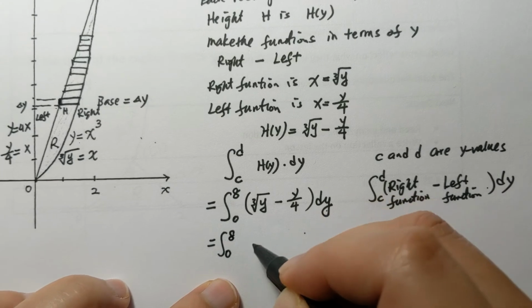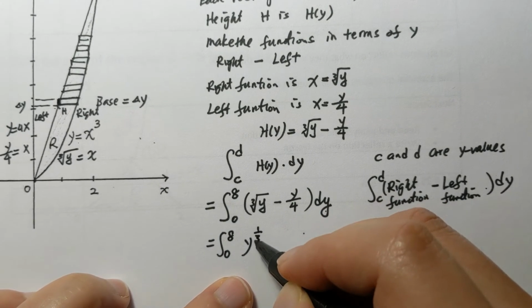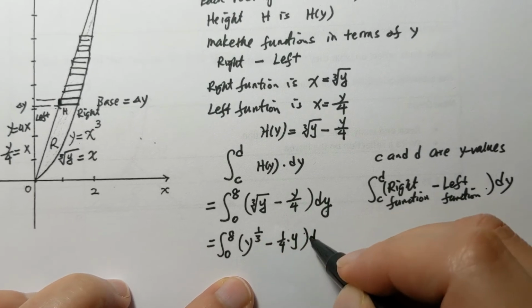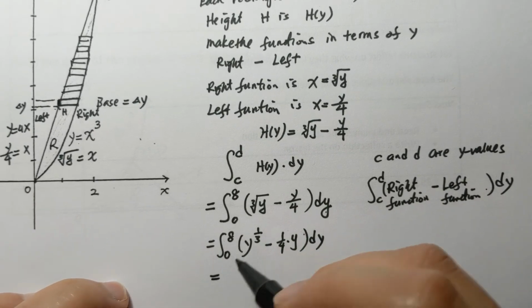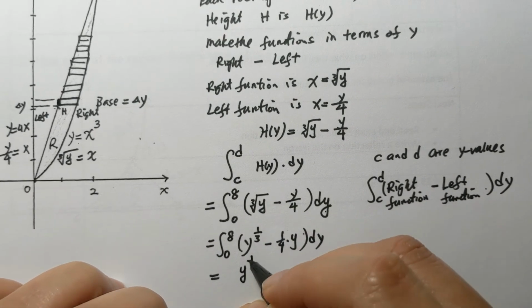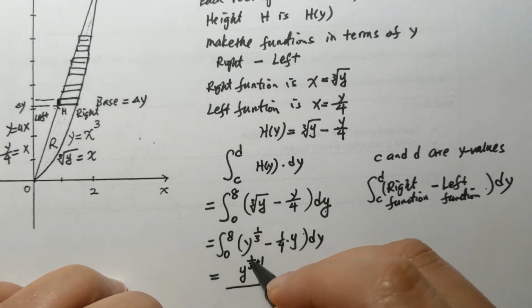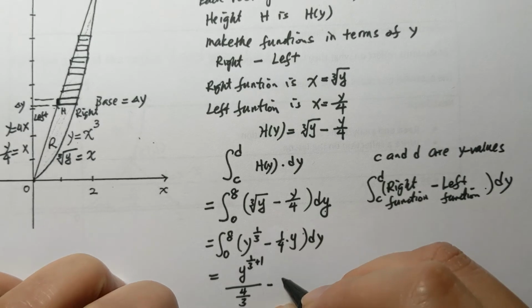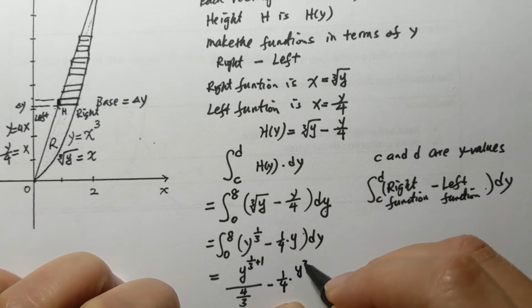So you have the integral of y to the 1/3 minus 1/4 times y. Now I'm going to integrate: y to the 1/3 plus 1, and 1/3 plus 1 is 4 over 3, and minus 1/4 times y squared over 2.